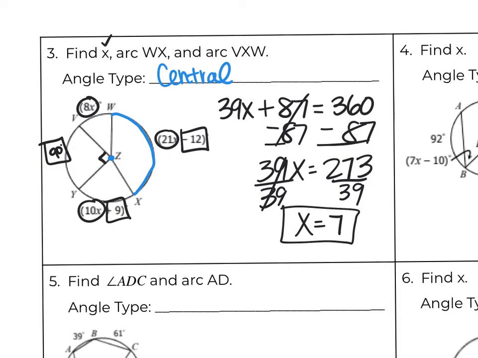So for WX, did they give us an expression we can plug into? Yes, the 21. So I'm going to say 21 times 7 minus 12. Make sure you type the minus 12. Sometimes people leave that off. So arc WX equals 135.